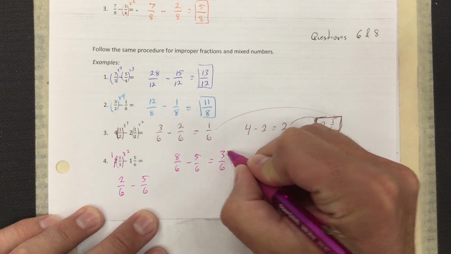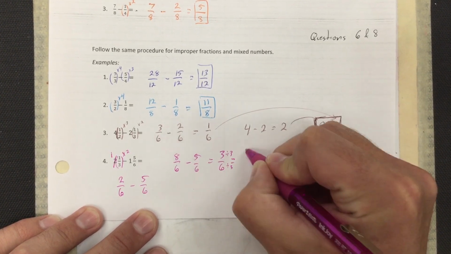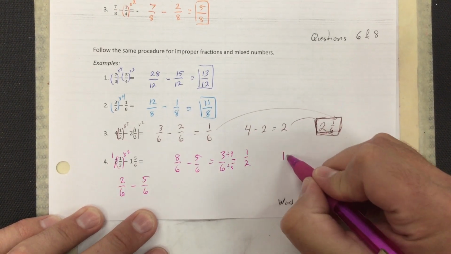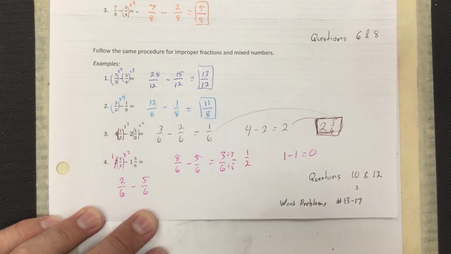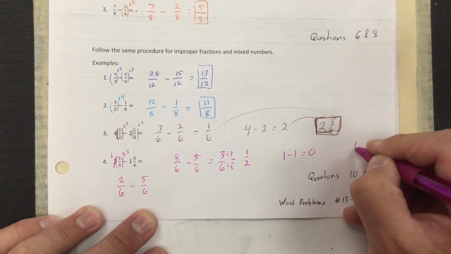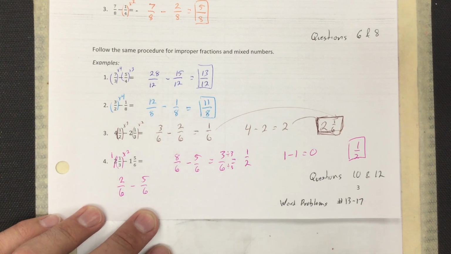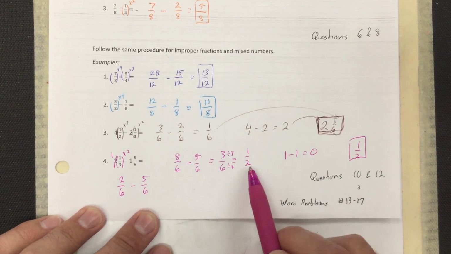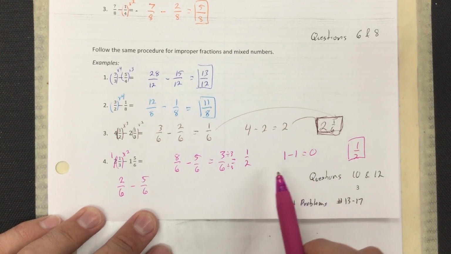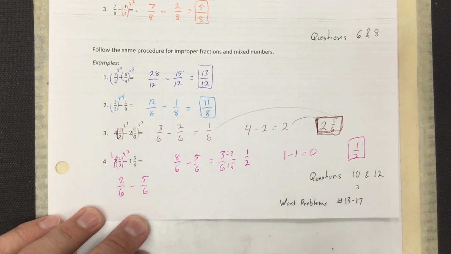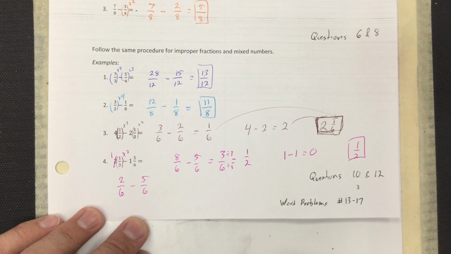We can divide both by 3, and this becomes 1 over 2. And then we have 1 minus 1, which equals 0, so we don't have to put that in front. So our final answer is 1/2. That becomes our final answer, as that is the fraction that's left over, meaning we don't have any whole numbers. That's because we had to borrow the 1 to make our first fraction a bit bigger so that we didn't get a negative.